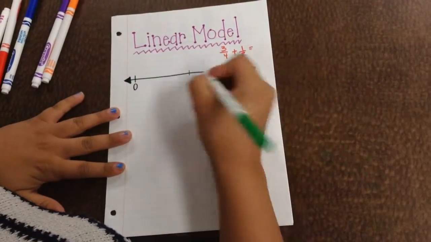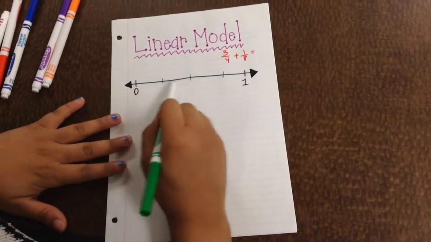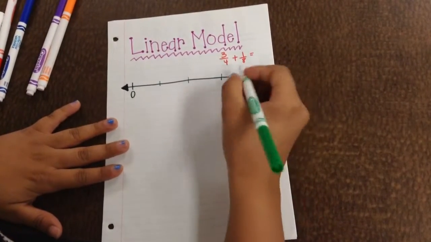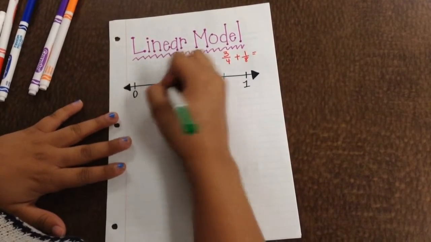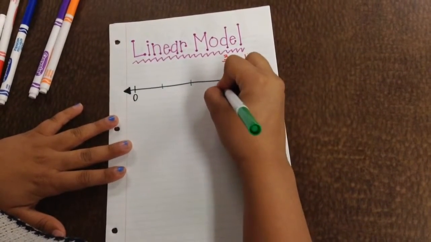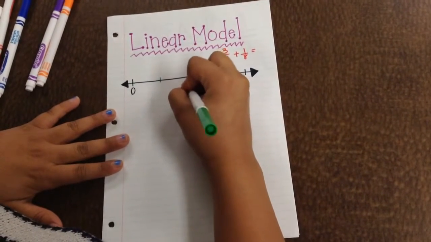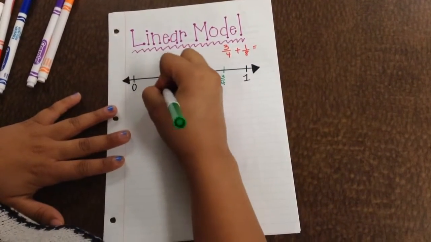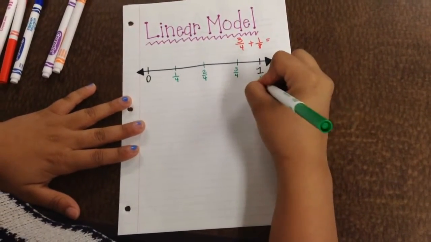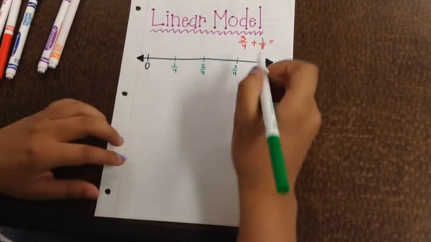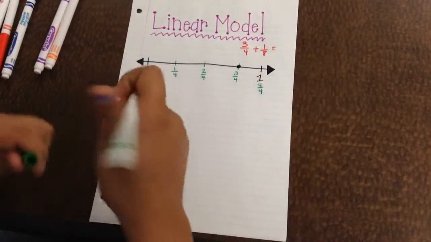I'm going to mark where the 1/2 is. We split it into 4 parts: 1/4, 2/4, 3/4, and the number 1 can also be said as 4/4. So we have our 3/4. Let's put a mark right there.